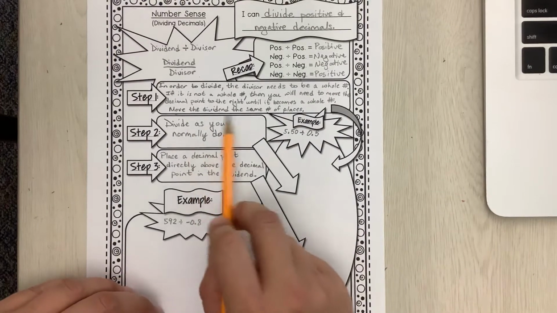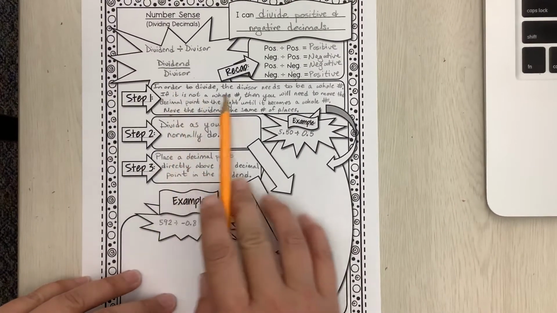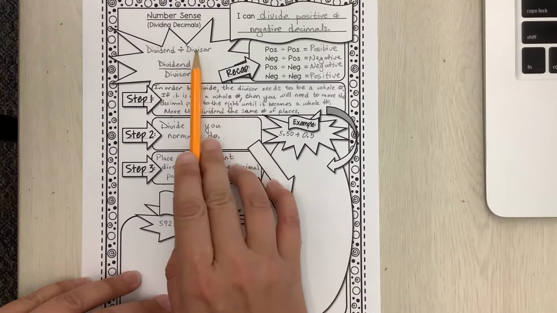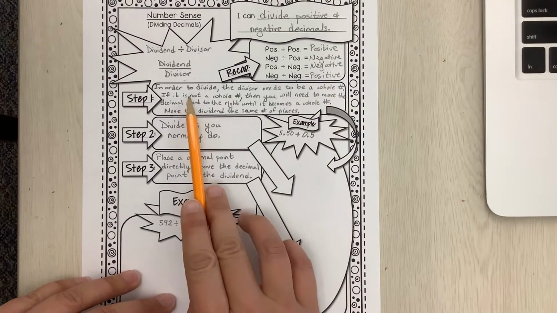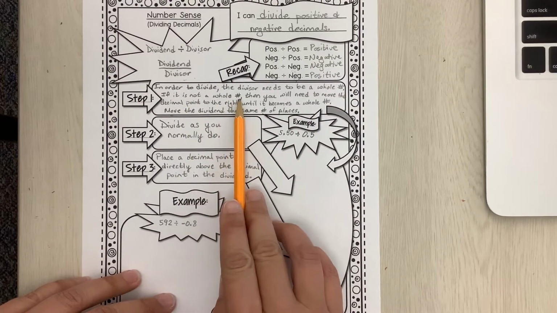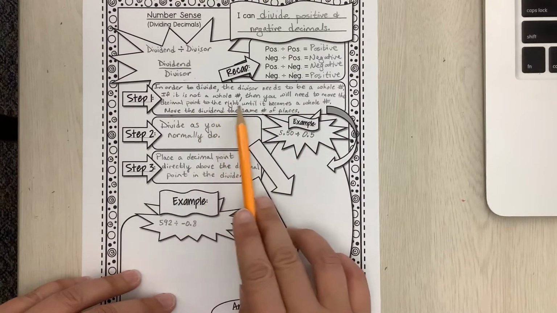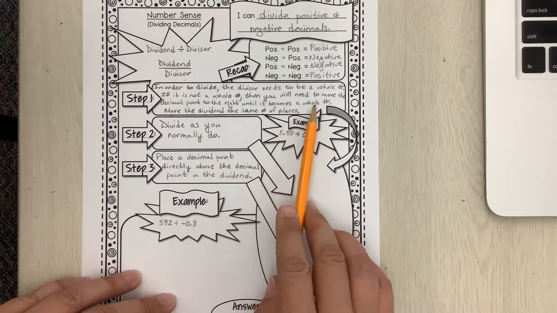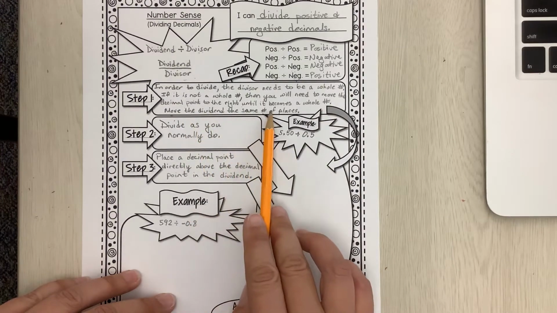All right, so I've already written these notes here, so let's talk about them. It says, in order to divide, the divisor needs to be a whole number. If it is not a whole number, then you will need to move the decimal point to the right until it becomes a whole number. Move the dividend the same number of places.